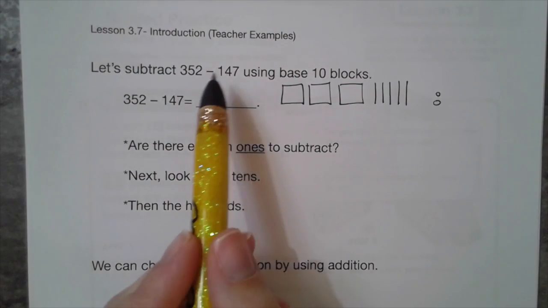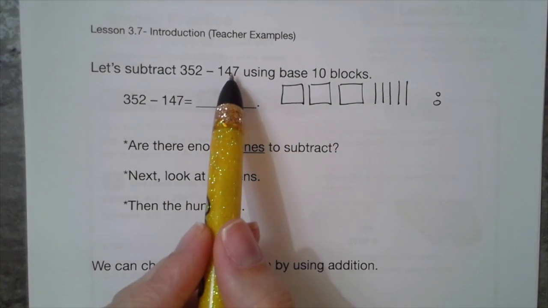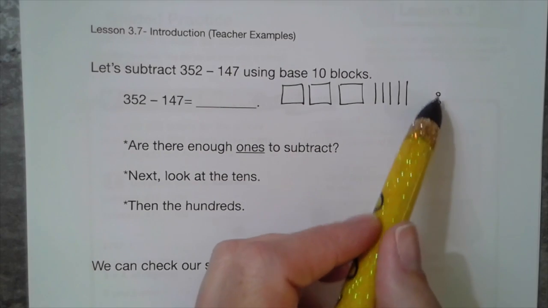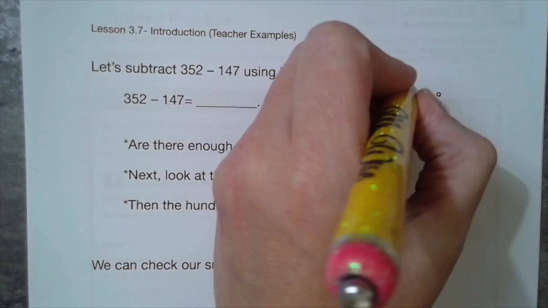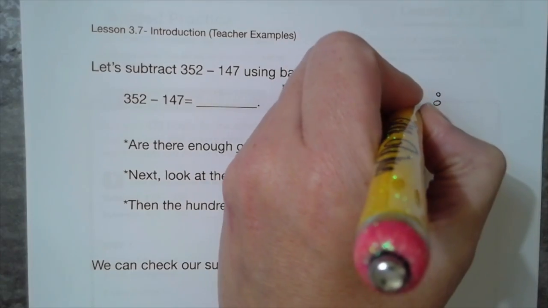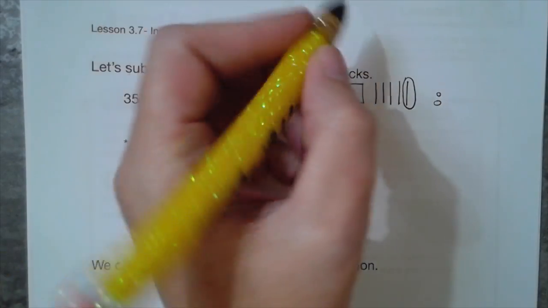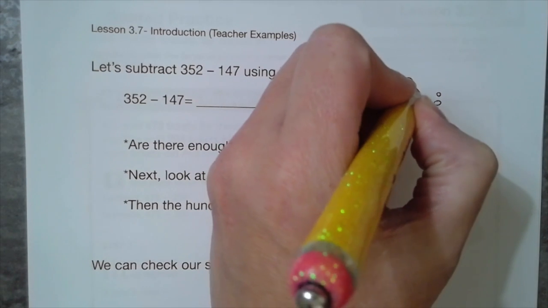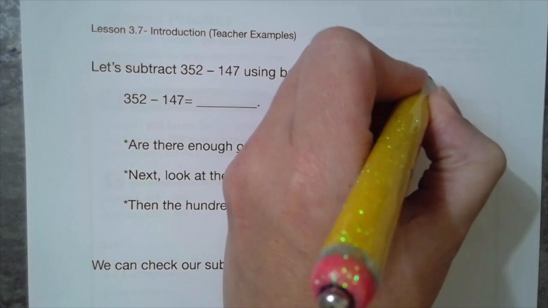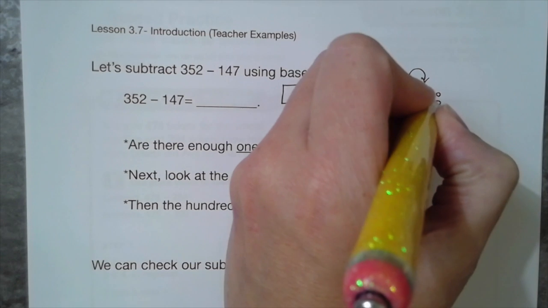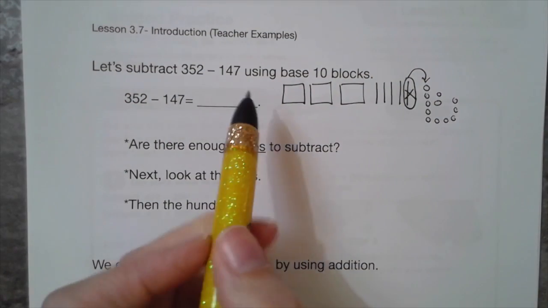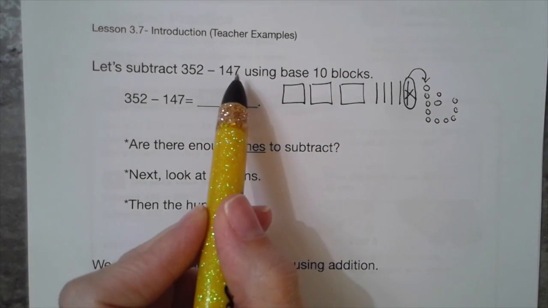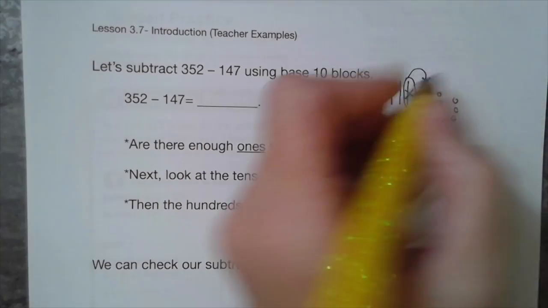So in order to pull out 147, I need to look at my ones first. Can I pull 7 ones out of there? No, I can't, right? So I'm going to have to make a trade. That's when we say more on the floor, go next door and get 10 more. So this guy's going to be gone. I'm going to trade him for 10 ones. 4, 5, 6, 7, 8, 9, 10.